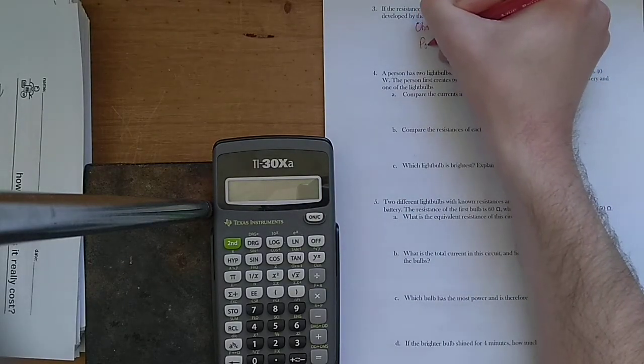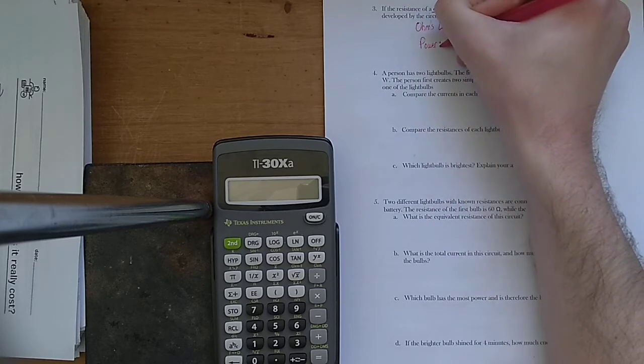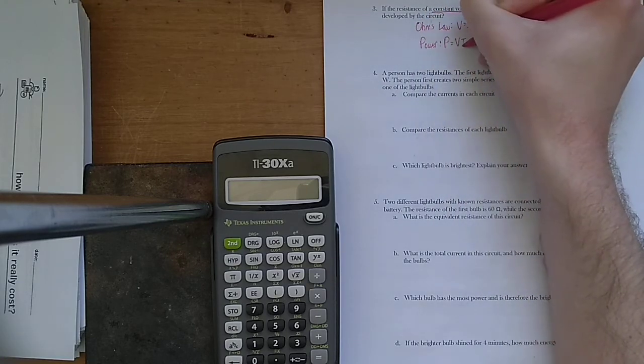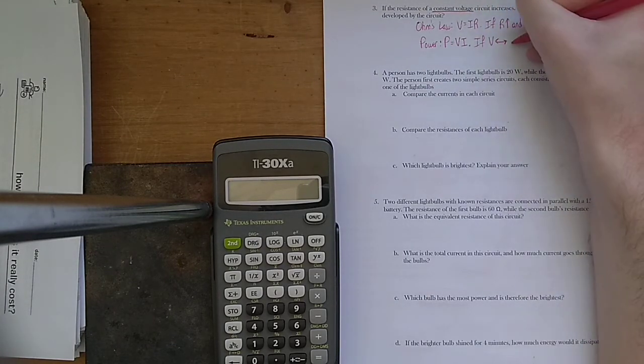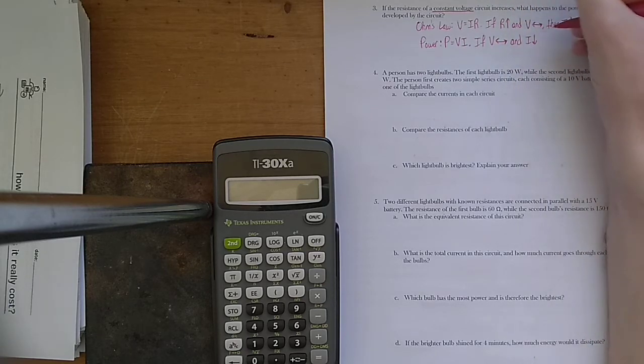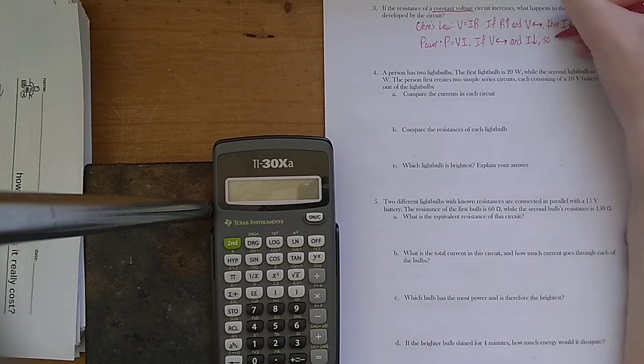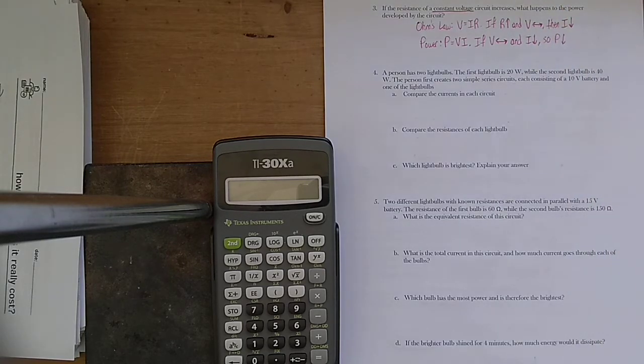We also know that power is equal to, in this case, V times I. We already know that V does not change, and we just found out that I decreases, so the power must decrease as well.